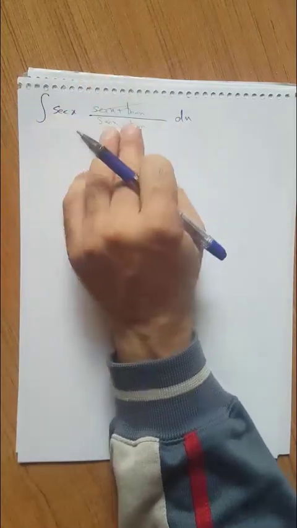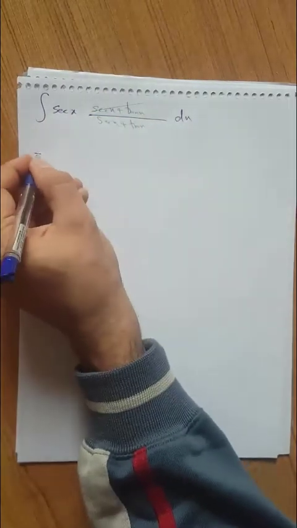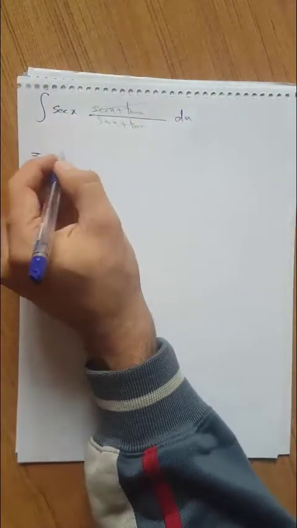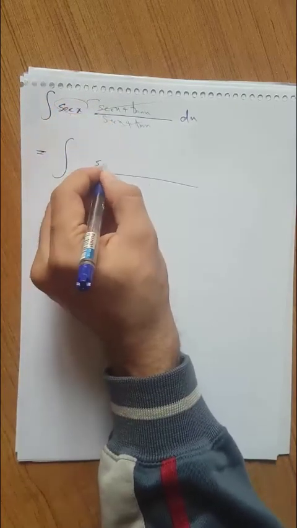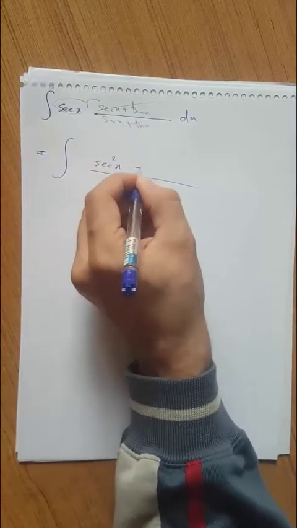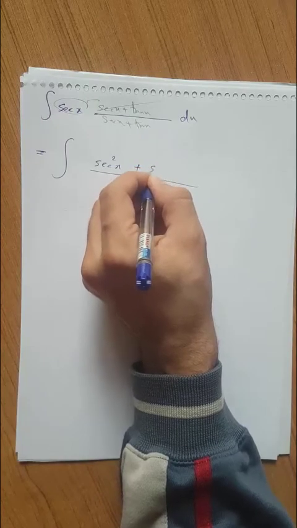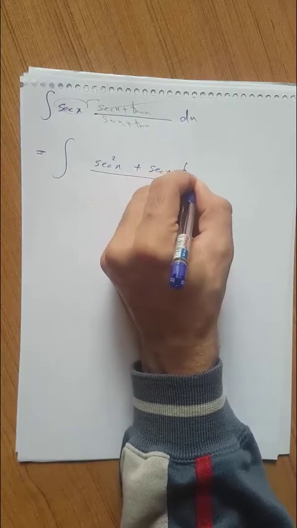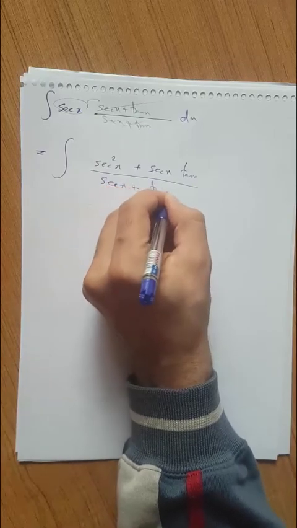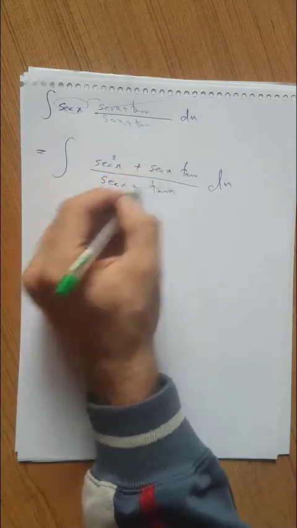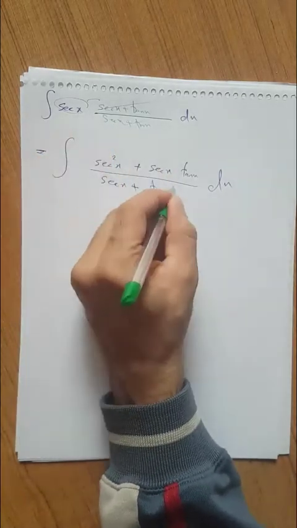We just multiply secant by 1. But why do we change it to this one? Later, in the next step, you will know why we bring this one and why we multiply. Now numerator to numerator: secant squared plus secant x tan x, and the denominator secant x plus tan x dx. Do not say we can distribute. There is no way, because this is together.